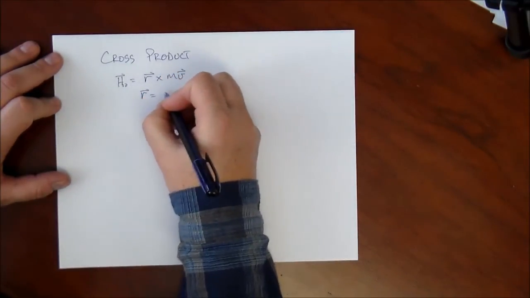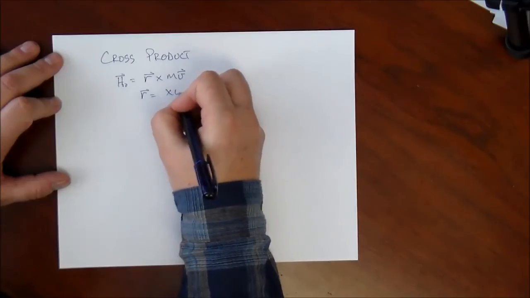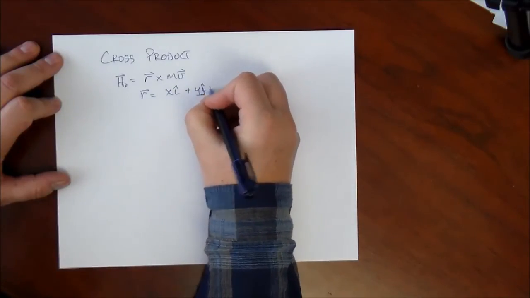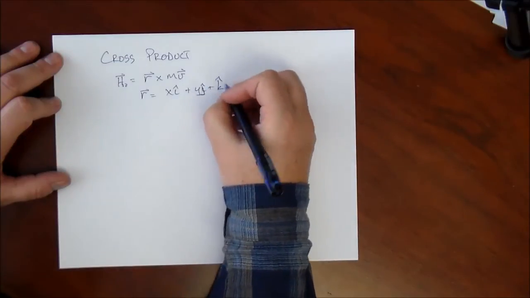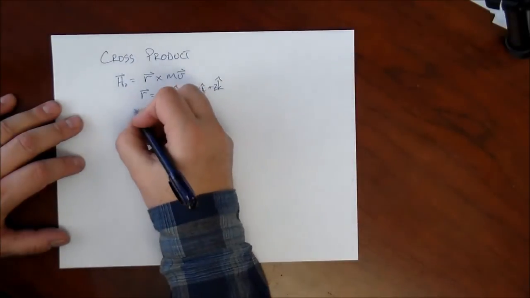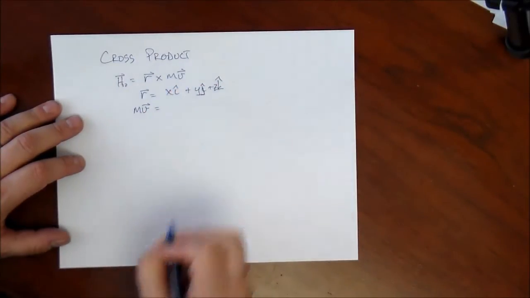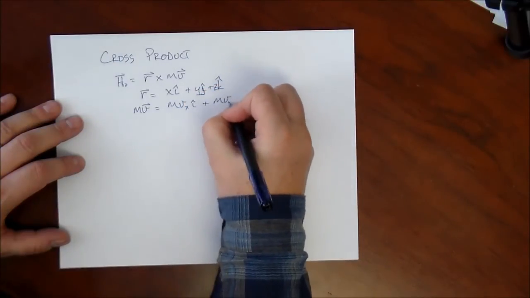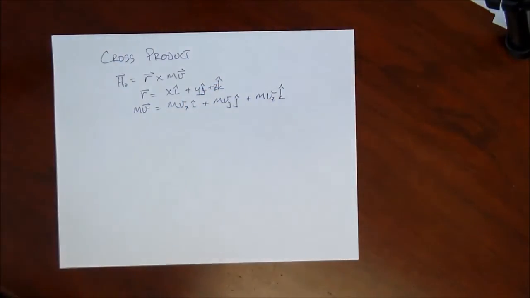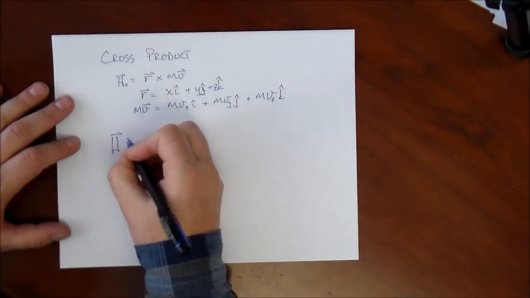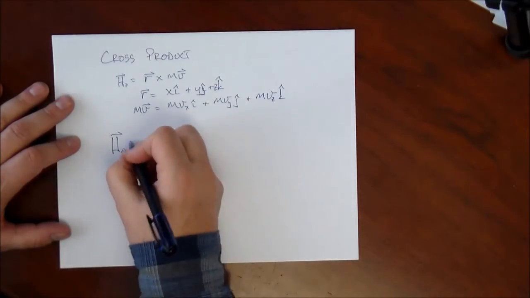If looking at the components, r will be x, y, and z. Sorry, that's a j. The rectangular components of the position vector, the rectangular components of the linear momentum vector will be mvx. Now we can write the angular momentum then is defined.